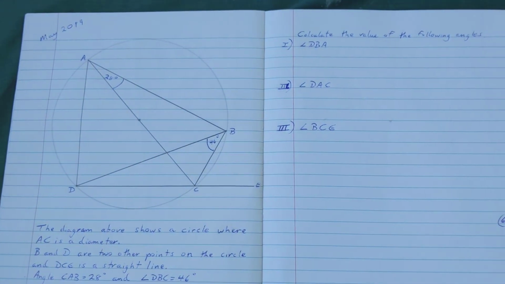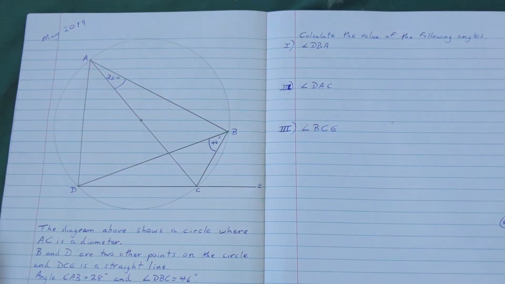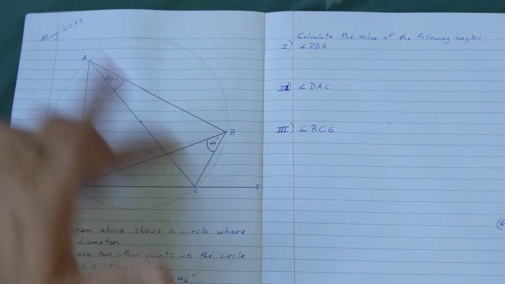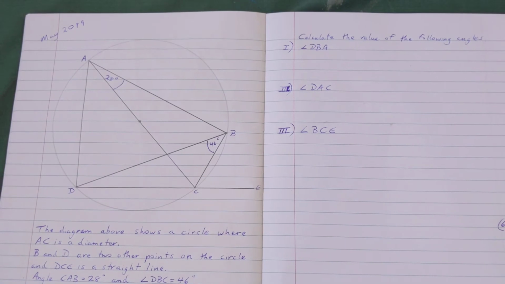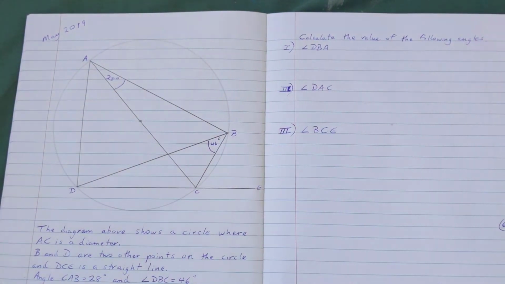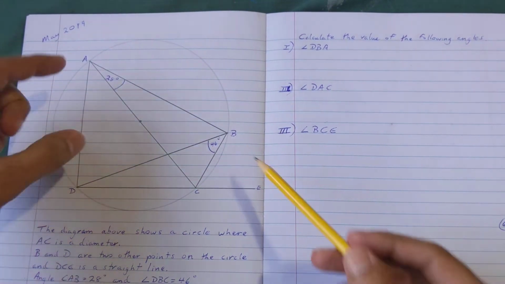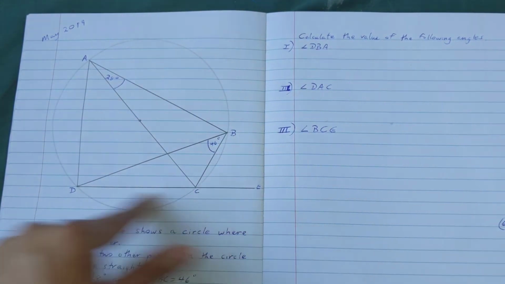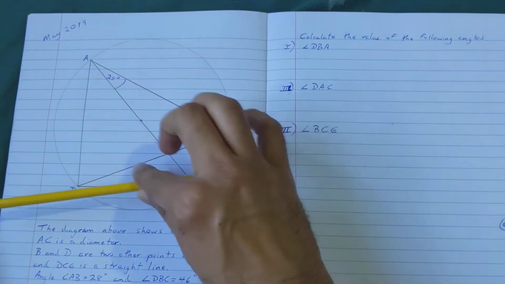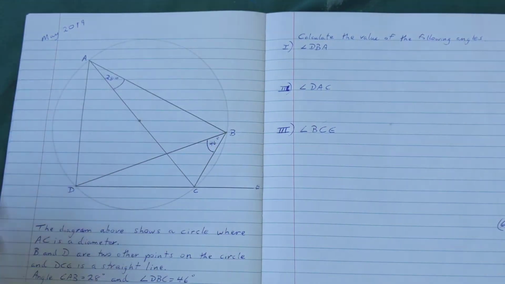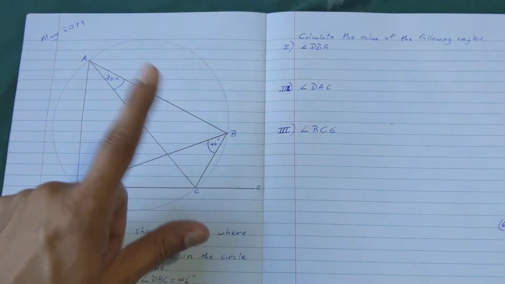So May 2019, and again, make sure to read the info that they give you. The diagram above shows a circle where we have a diameter. AC is a diameter. That's a big help, because once I have a diameter, did they form a triangle with the diameter? We'll come back to that. The diameter also means they have radii. B and D are 2 other points on the circle. And DCE is a straight line. It is not a tangent, again, because it has pierced the circle. Angle CAB is 28 and angle DBC is 46.